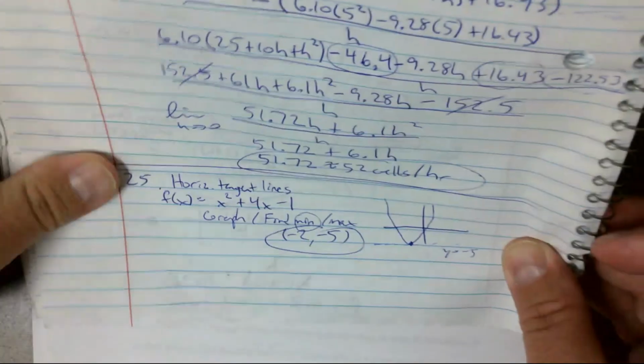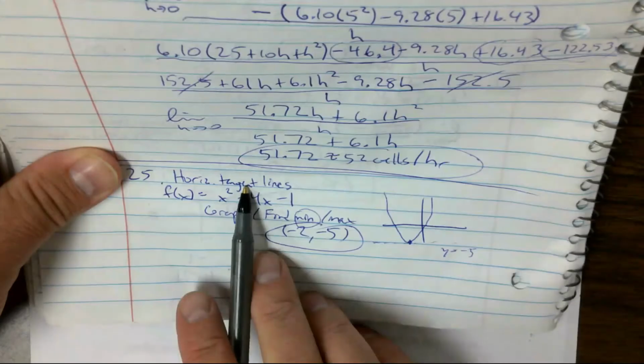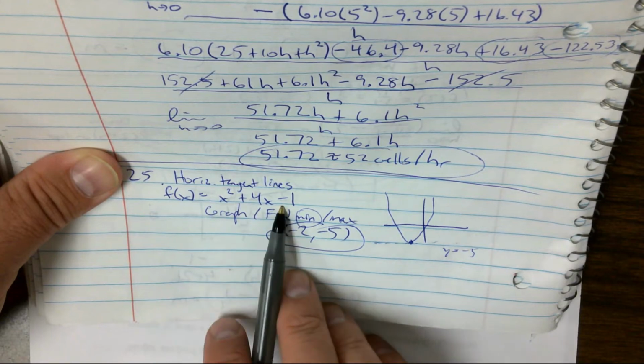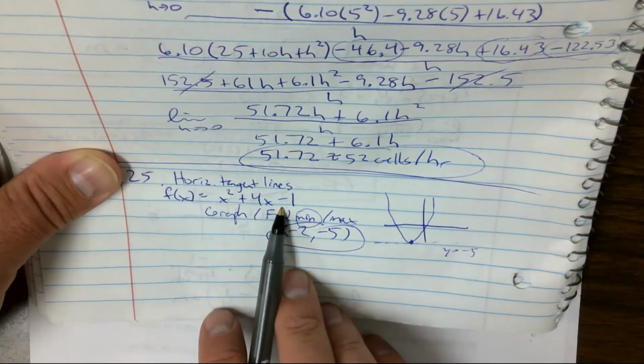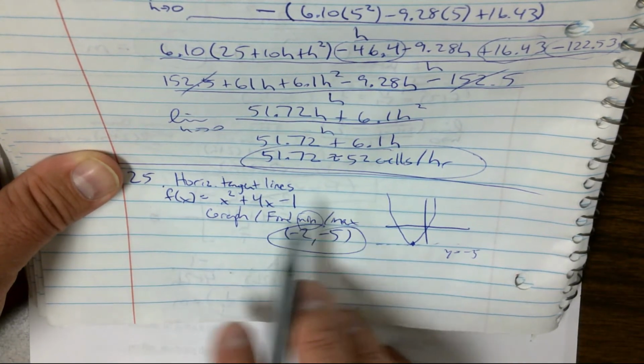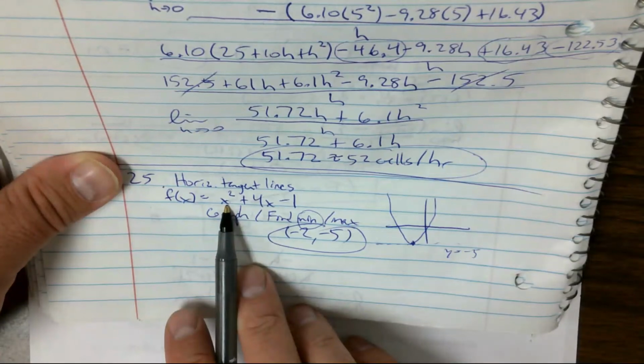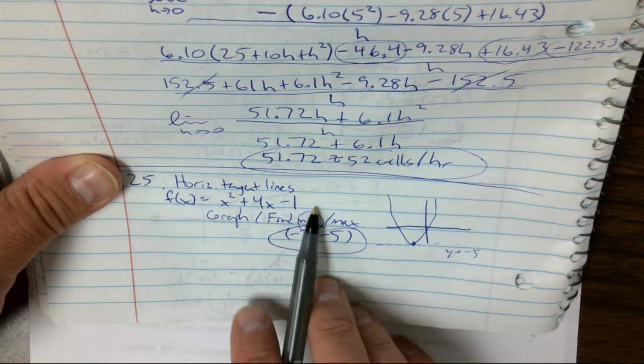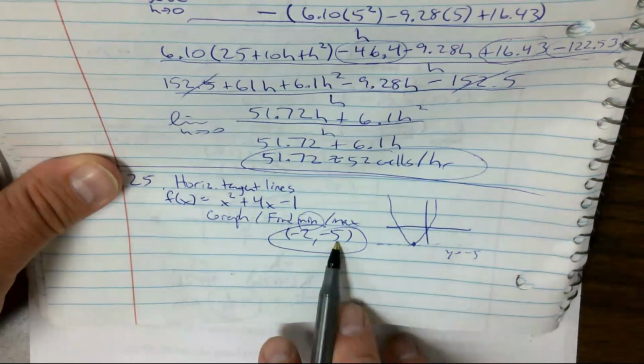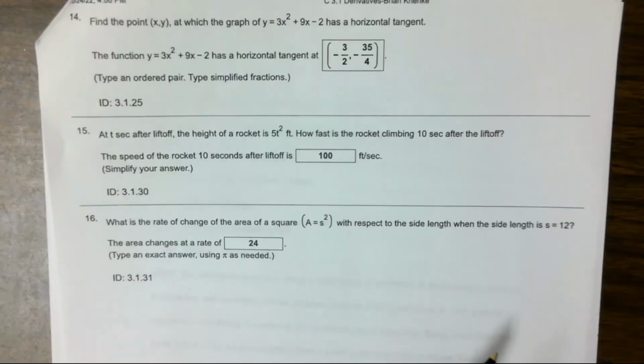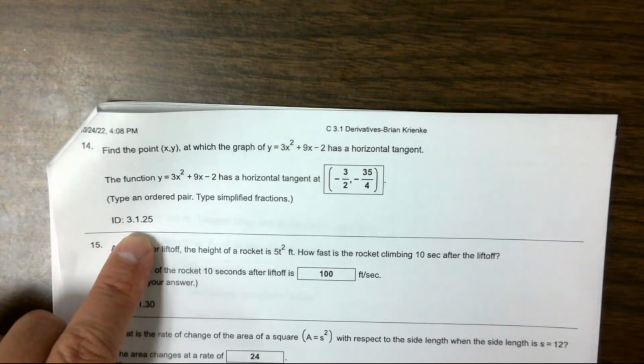Now, with the next one, it's talking about horizontal tangent lines, and we had to graph it and then find the minimum or maximum. Since it's a positive in front of the x squared, it's the minimum, and that's the y value -5. So that's number 25, which is the same thing as this.